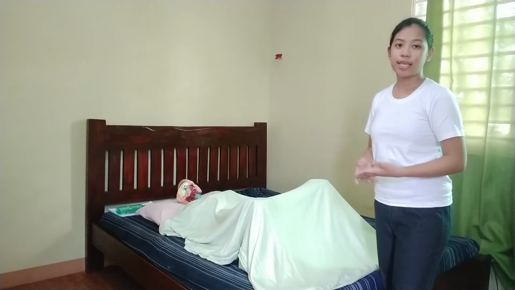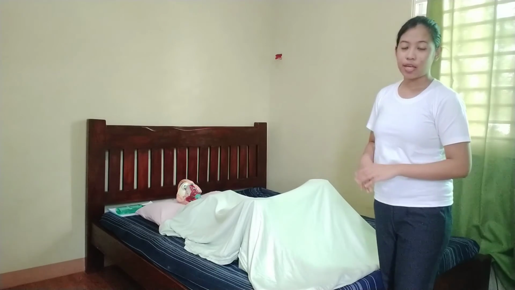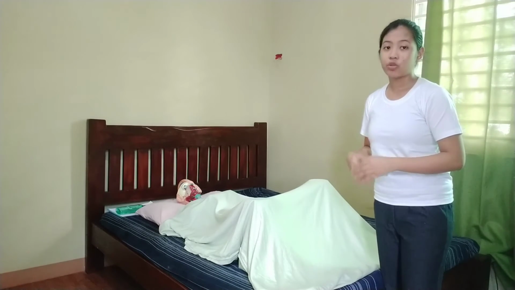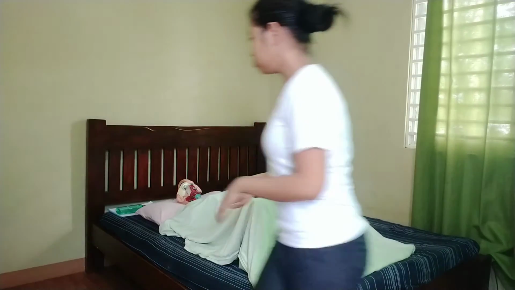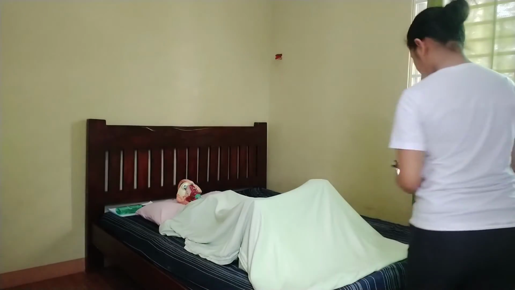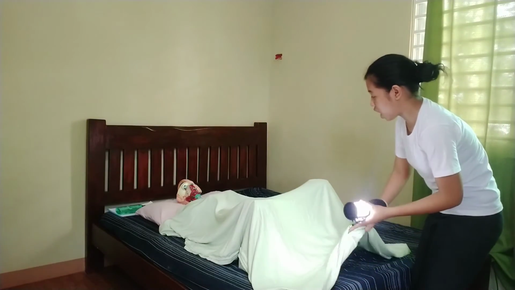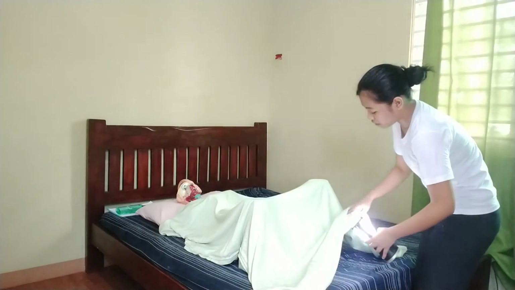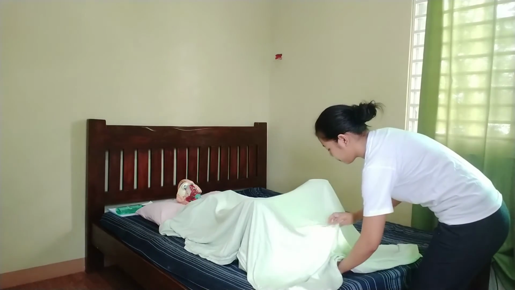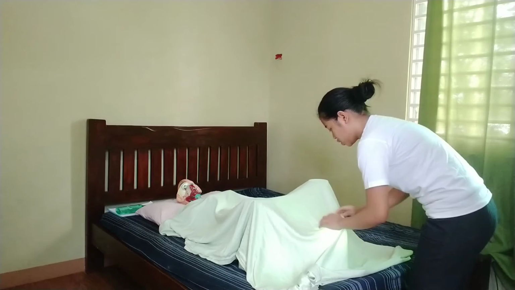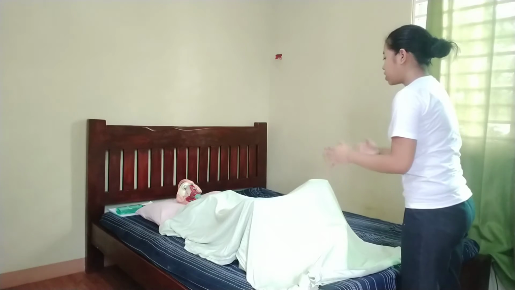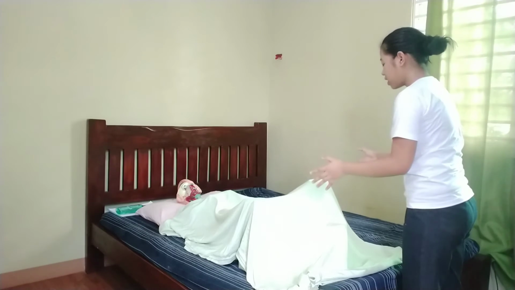I will now put the Perilite, or the heat lamp, under the blanket, about 18 to 24 inches away from the perineal area to avoid burning the patient. So ma'am, I will put the Perilite under your blanket. We will instruct the patient not to change position and not to touch the lamp during the procedure. So ma'am, lie still and do not touch the lamp.